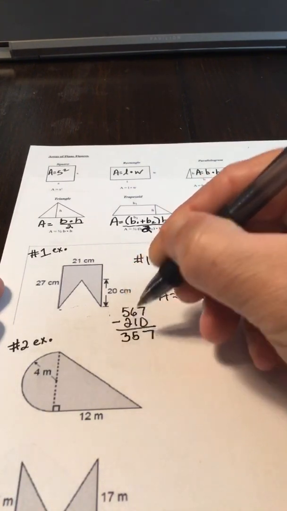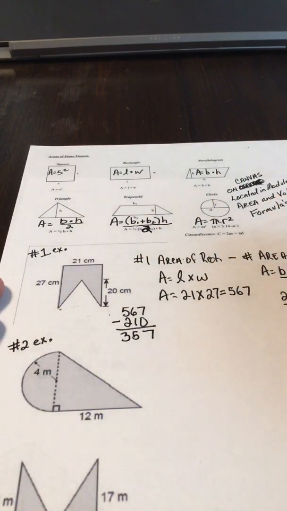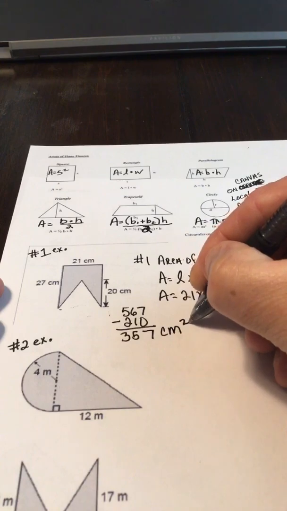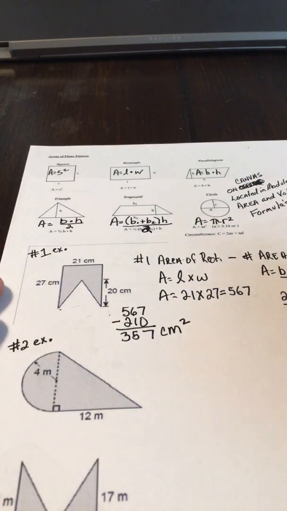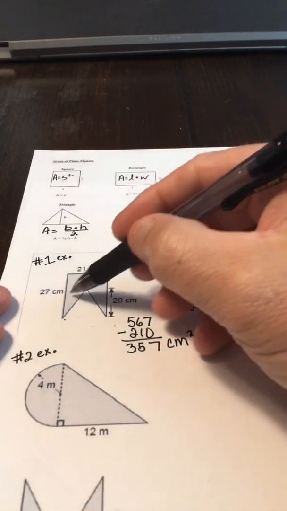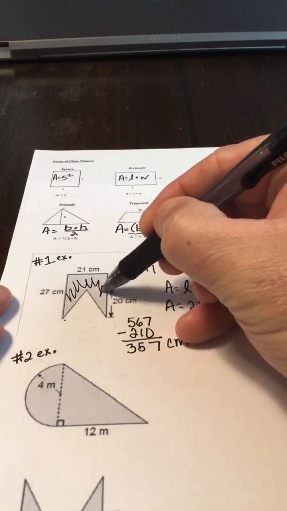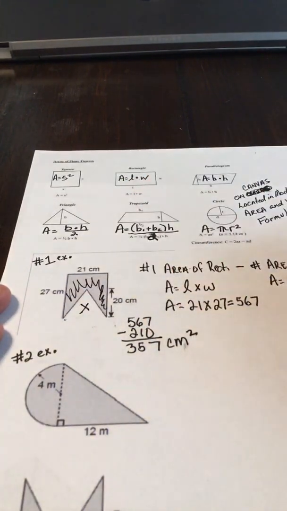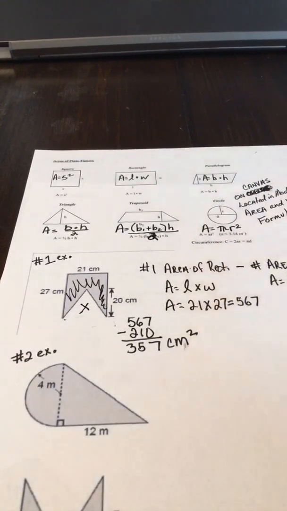357. Since it is area, that's going to be centimeters squared. And that is the area of this figure that is shaded right here. And this is minus that. And that is how you find the area of that example number 1.